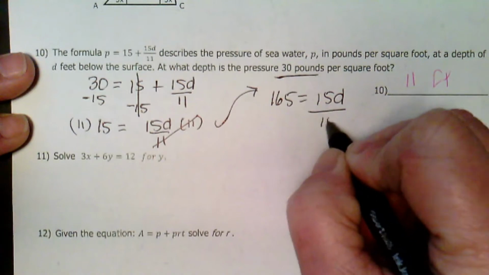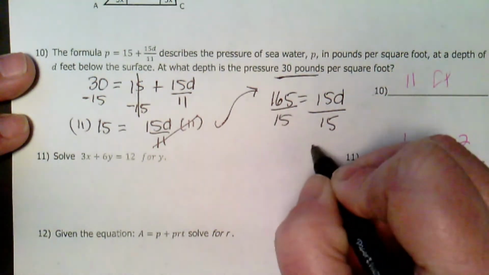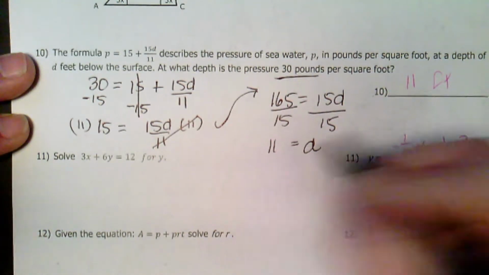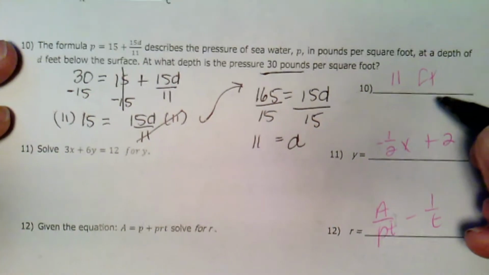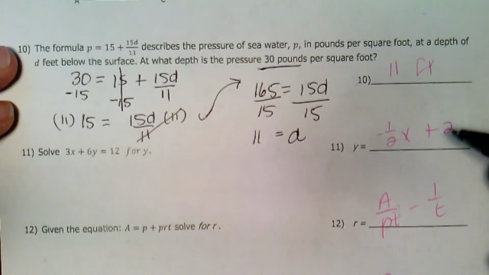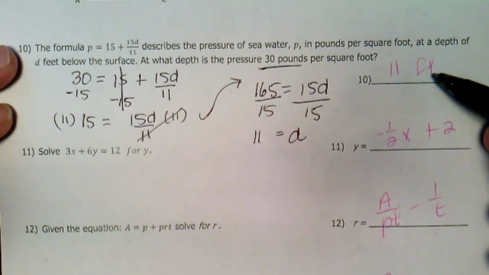And then divide by 15. And then of course you want to make sure that you label it correctly. So it is 11 feet deep.